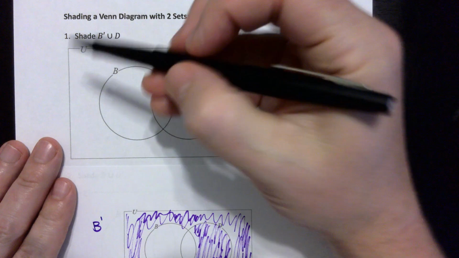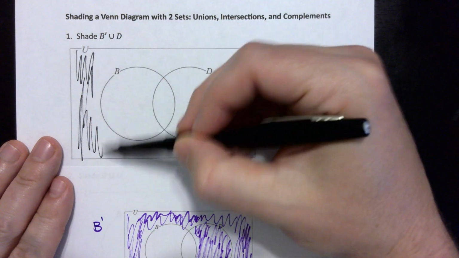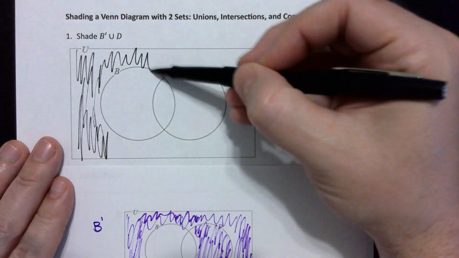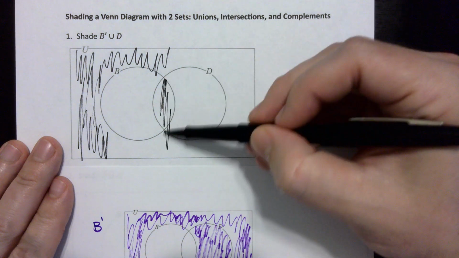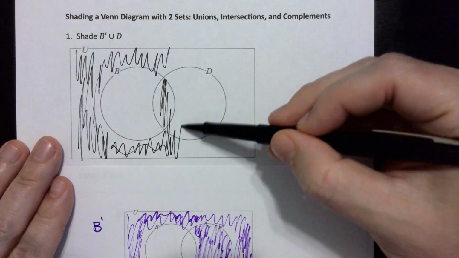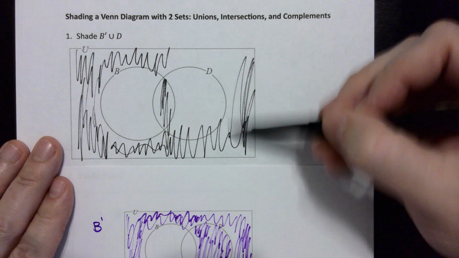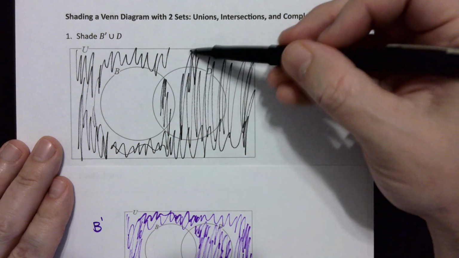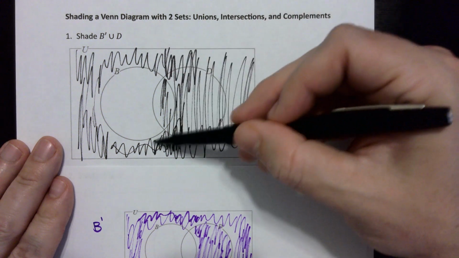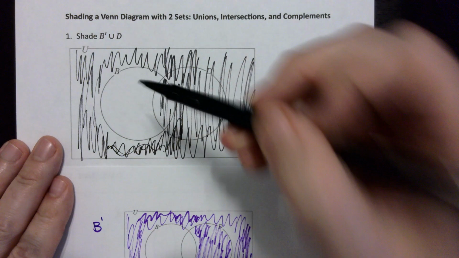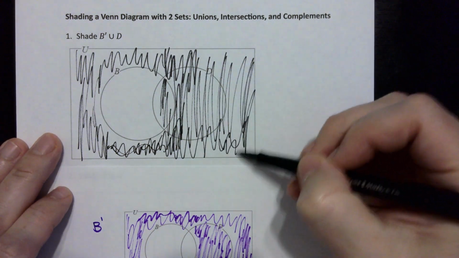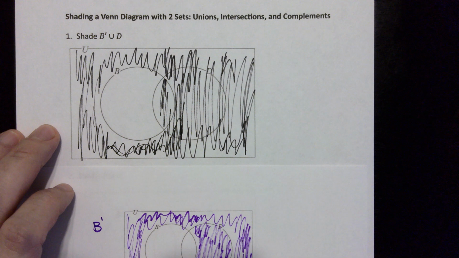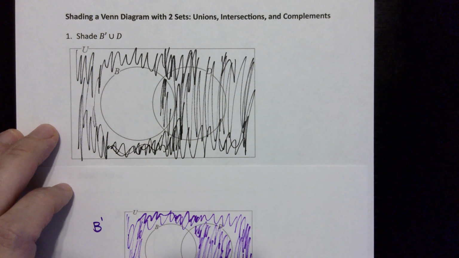So I'll shade, let's go up here, and all this gets shaded. Everything except for that part of B. So this is what we're going to shade. Okay, everything except for that inside part gets shaded. Okay, let's take a look at the next one.